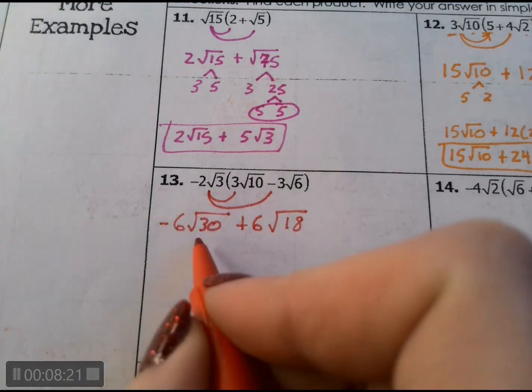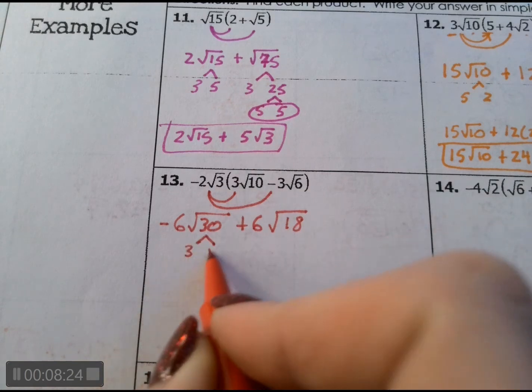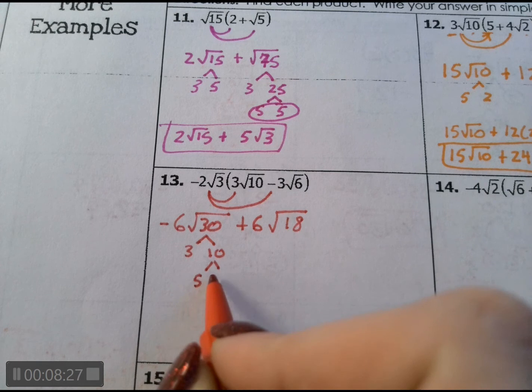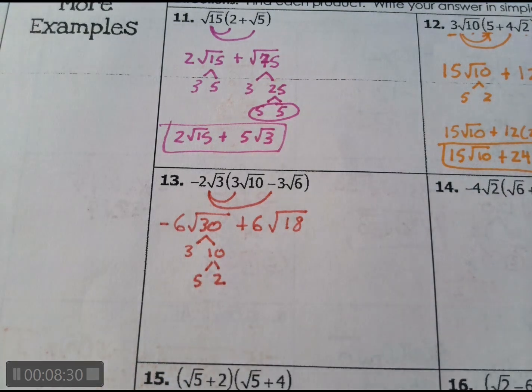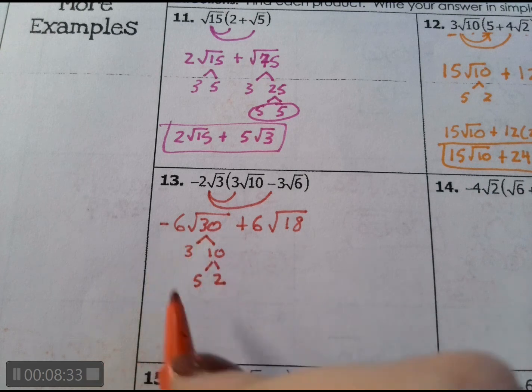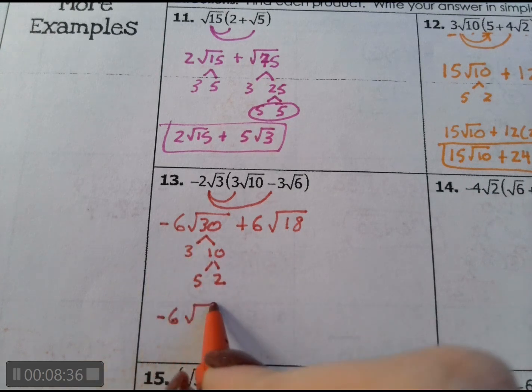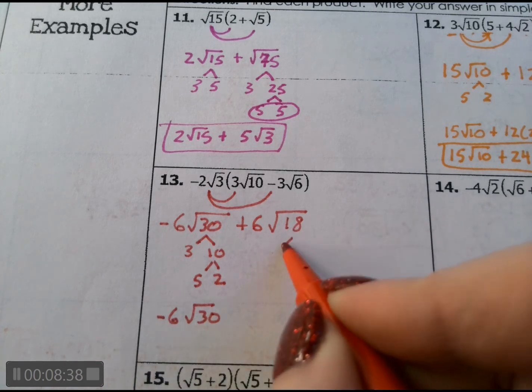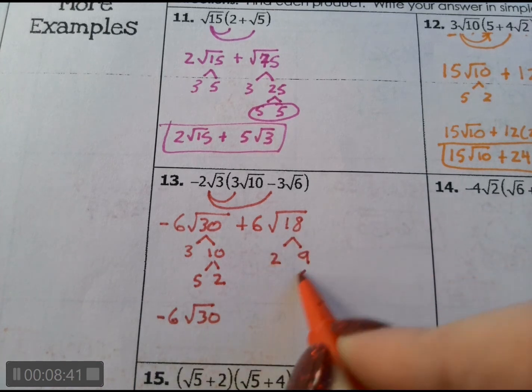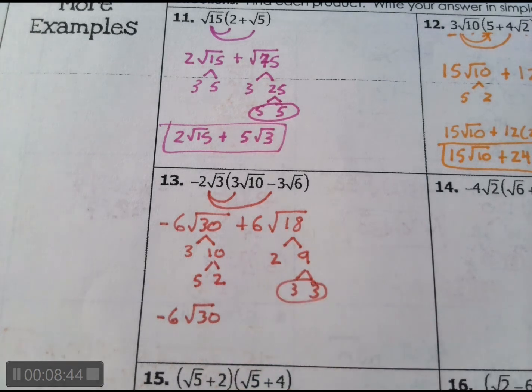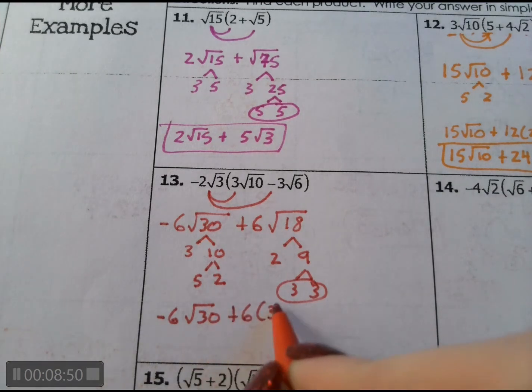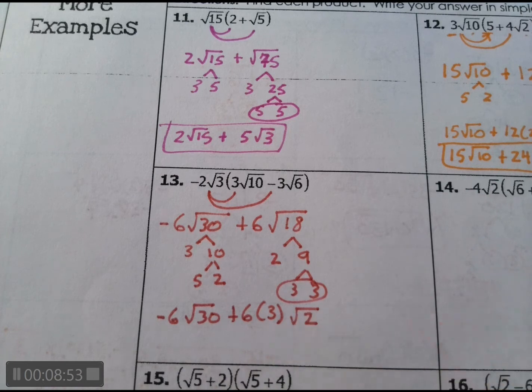Let's see if we can simplify. For 30 we have 3 and 10. For 10 we have 5 and 2. So we cannot simplify 6 square root 30, so we're just going to rewrite that. Now we're going to try 18, 2 and 9, 3 and 3. So this one we can simplify because we have our pair. So 6 times 3 and square root 2. 6 times 3 will give us 18 square root 2.